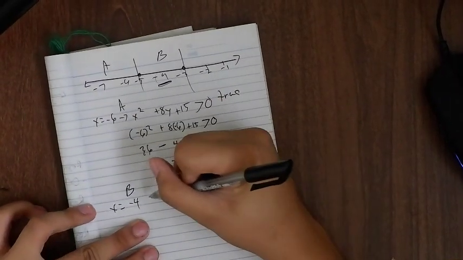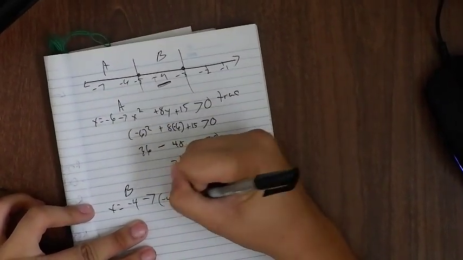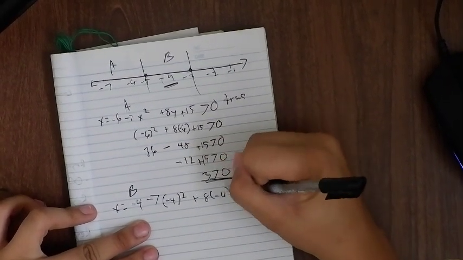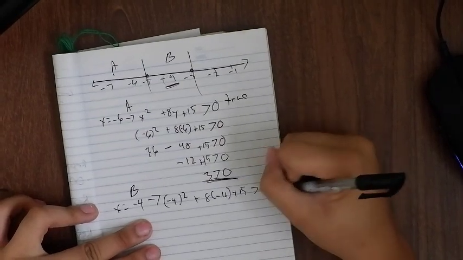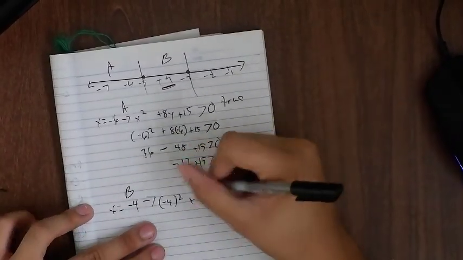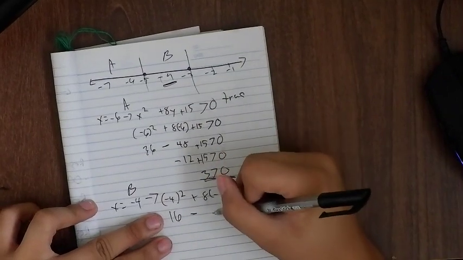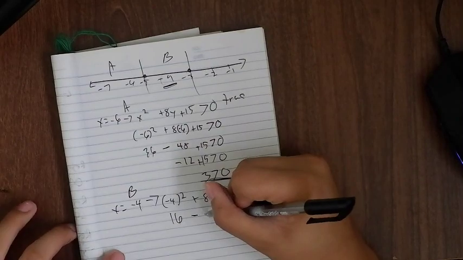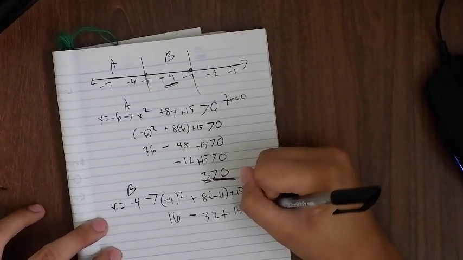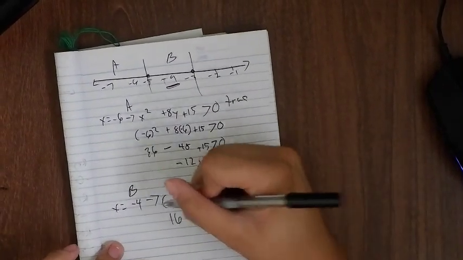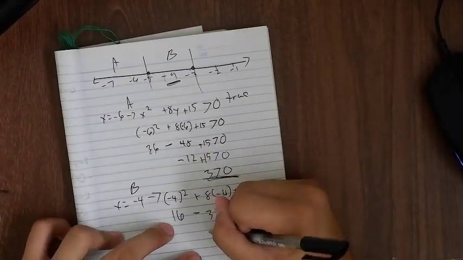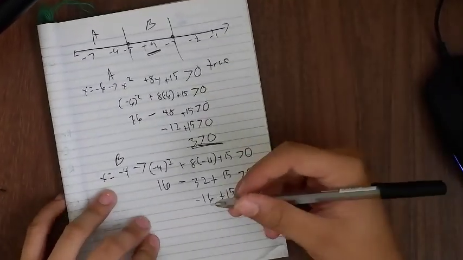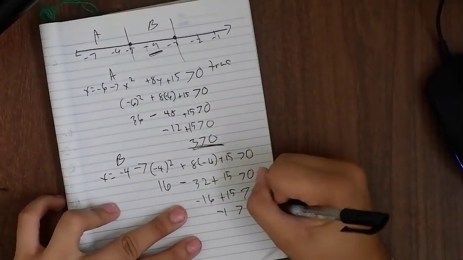So x equals negative 4, magiging negative 4 squared plus 8 multiplied by negative 4 plus 15 greater than 0. And then 16 minus 32, negative 16 plus 15 greater than 0. Negative 16 plus 15, negative 1 greater than 0.